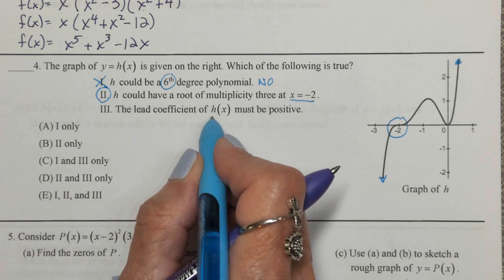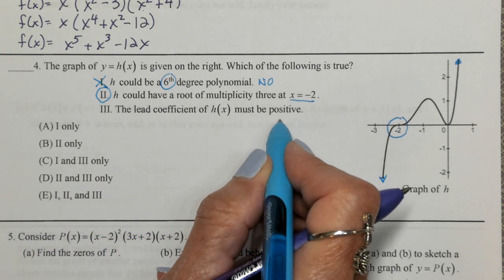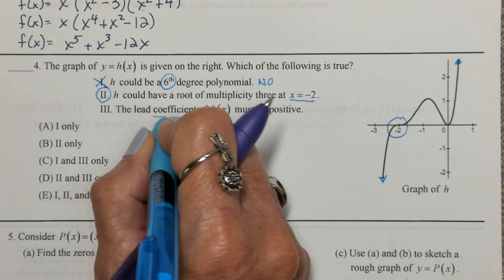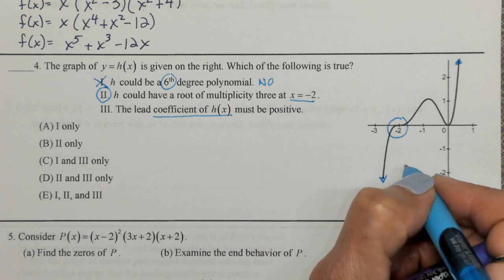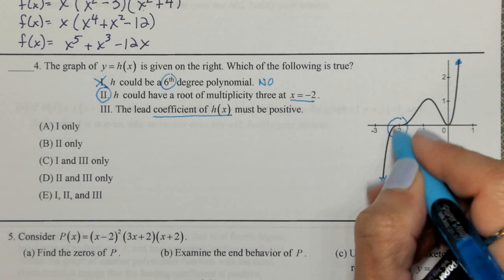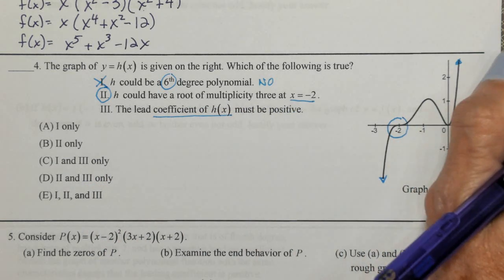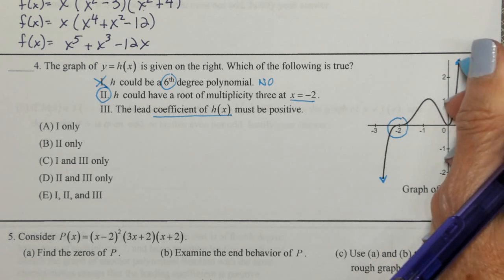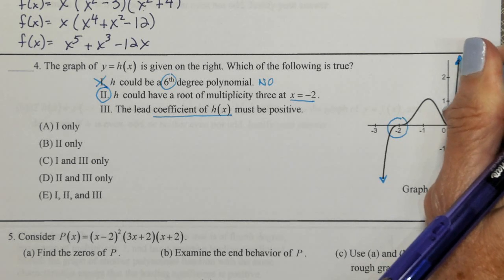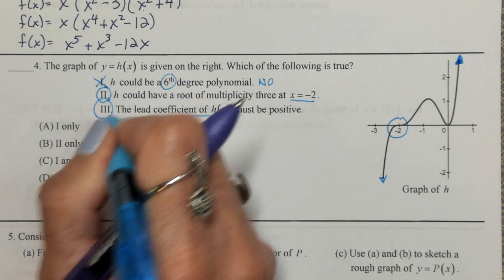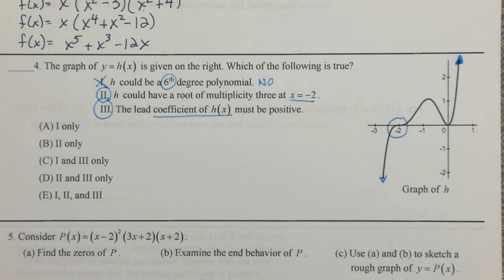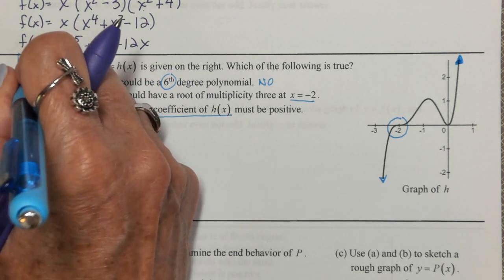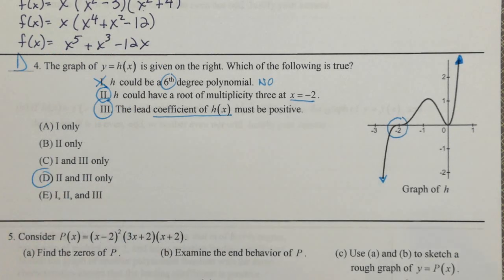The lead coefficient of h must be positive. Well, this is clearly an odd degree polynomial, and as x goes to positive infinity, we are going to positive infinity. Yes, the lead coefficient must be positive. So D is the correct answer here.